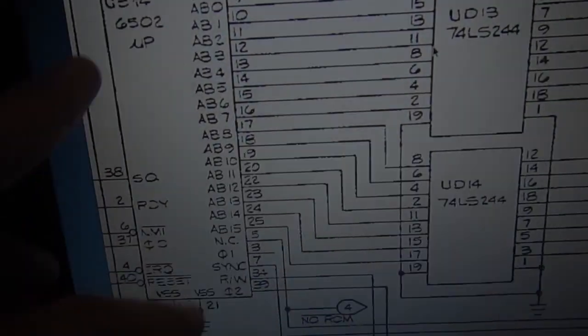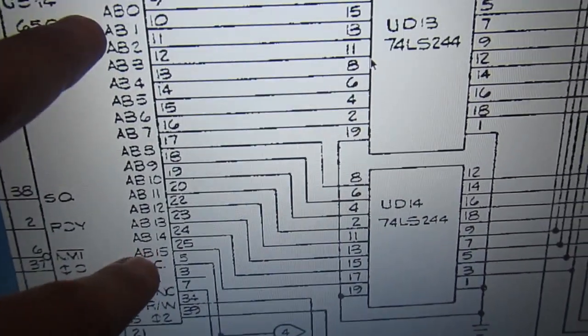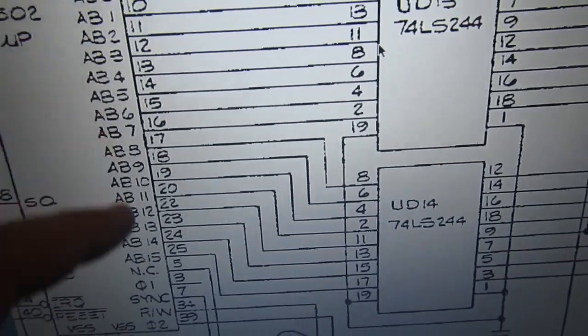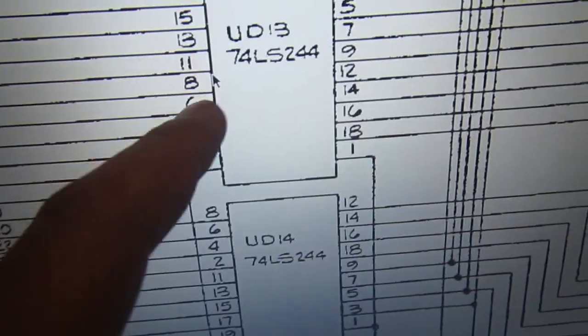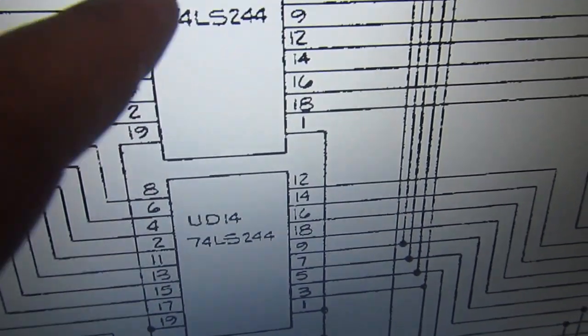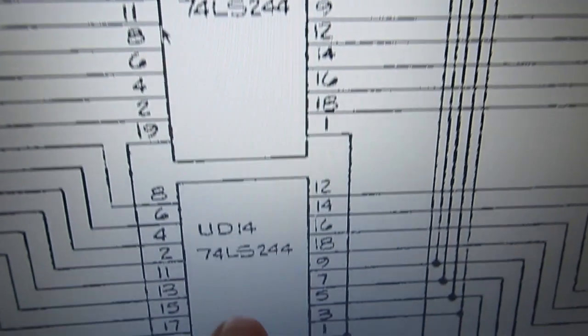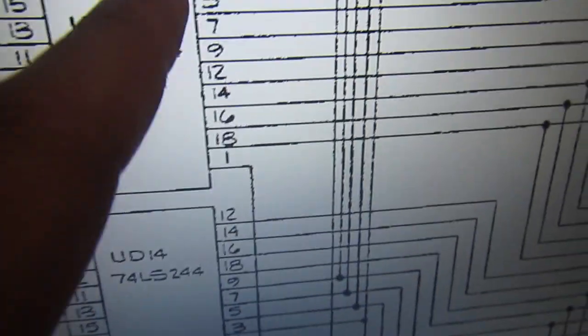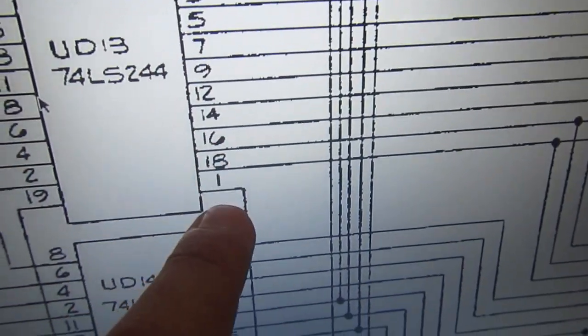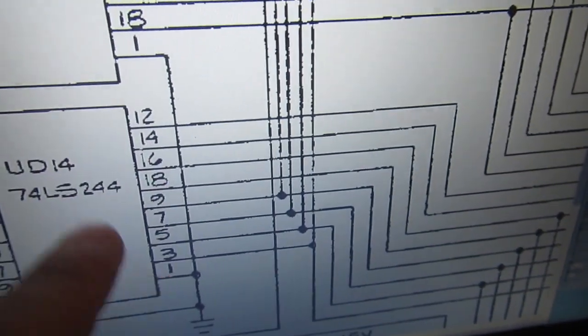So far not much progress either with the NOP generator. It looks like all the addresses reach the address buffers, which are UD13 and UD14. There is the correct output on all the address buffers.